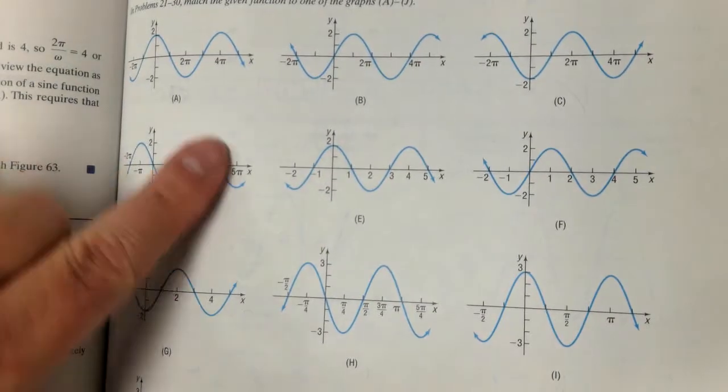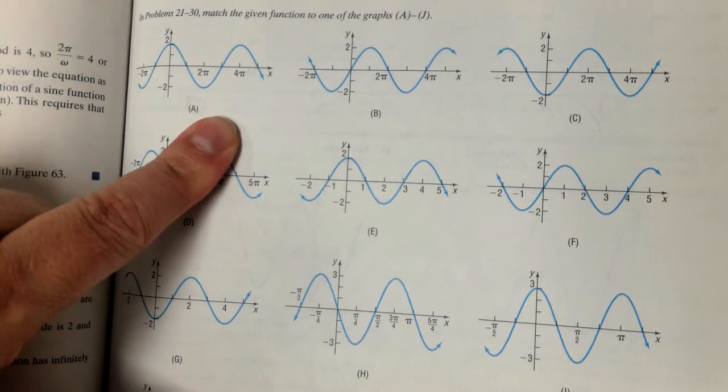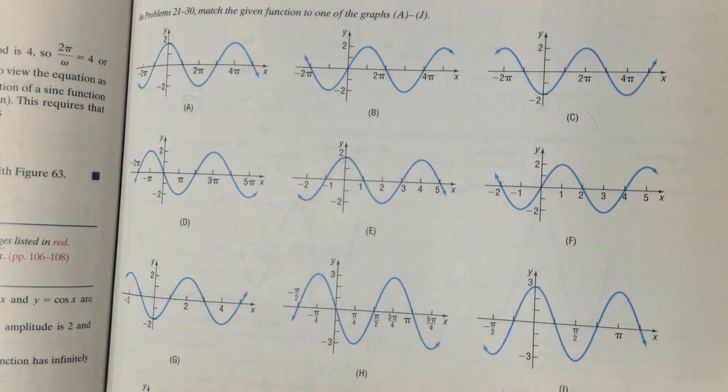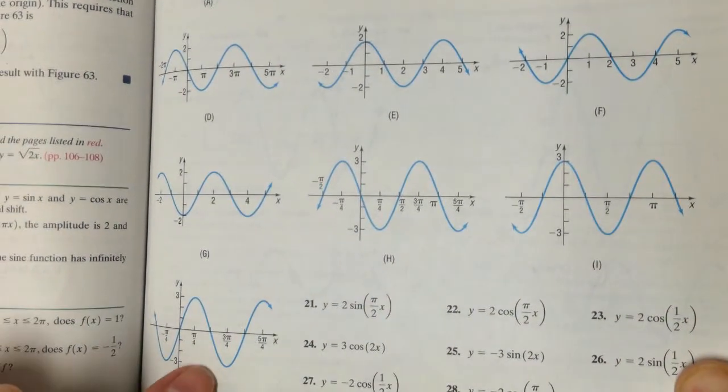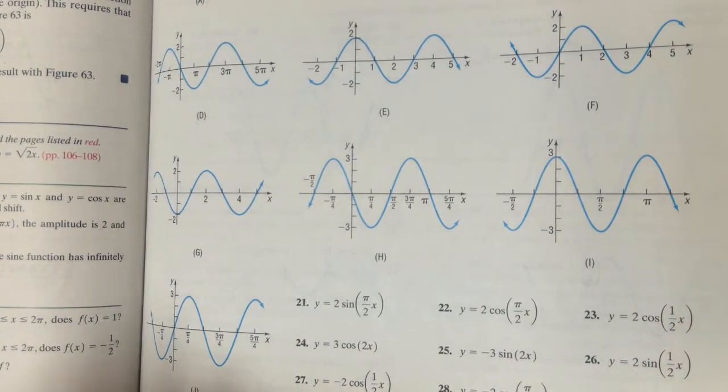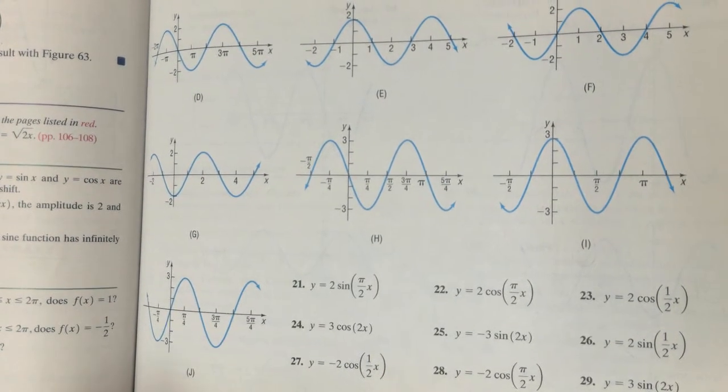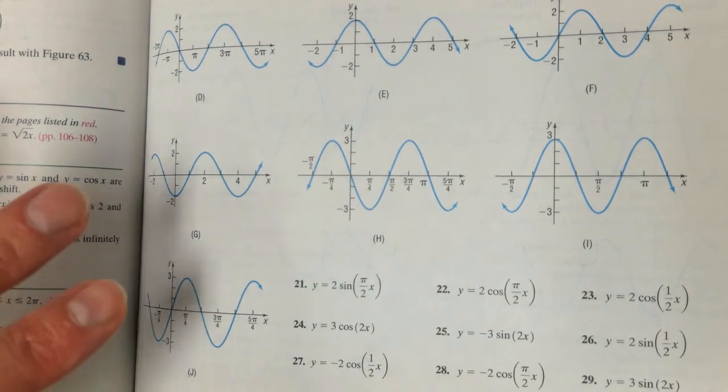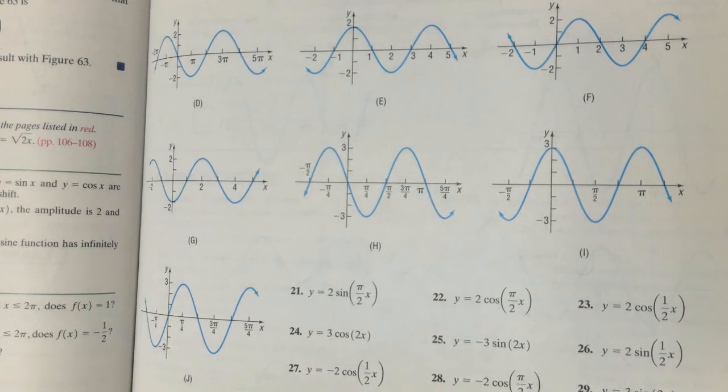Okay, the next one, this part's a little difficult to show. It has your matching graphs for this. You have all of these parts here, and you have different graphs. It goes up to J. So there are 10 graphs, and here's different functions. And what you need to do is write what I write, and then I'll show you what letter it compares to.